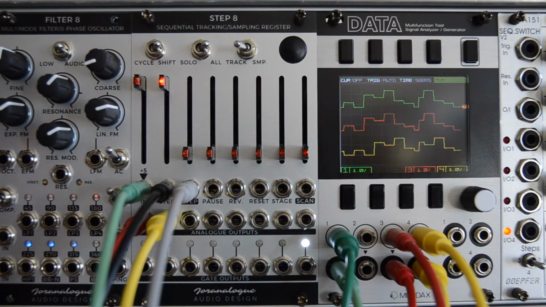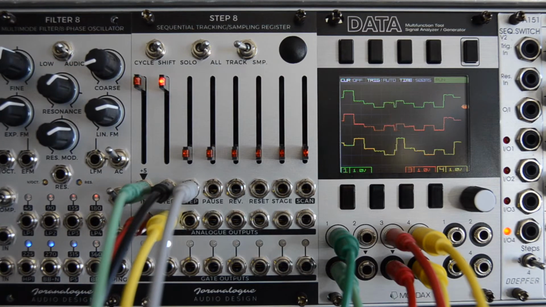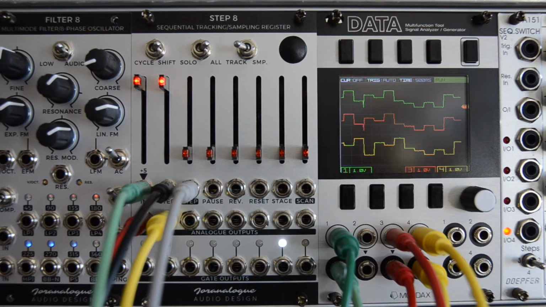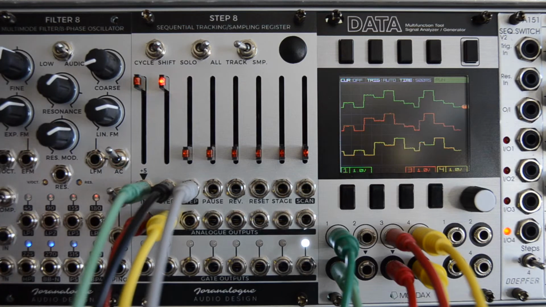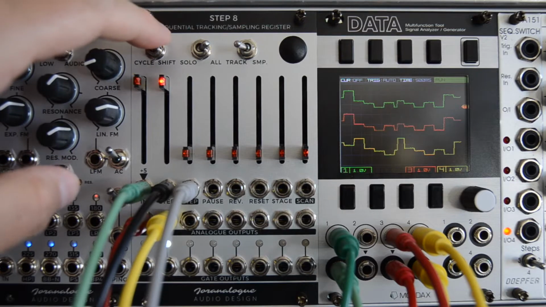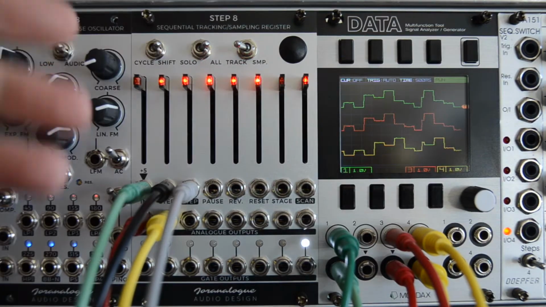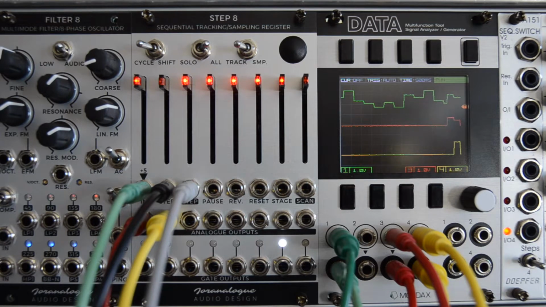Of course, there's some overlap between these 2 features or uses of step 8, and in some patches it's even not completely clear which one you should use or which one would sound the best. But I would encourage you, if you get a step 8, to just experiment with it, and you can even set it up in a certain way. Just flick this switch mid-patch and listen to what happens. Sometimes this is really interesting.